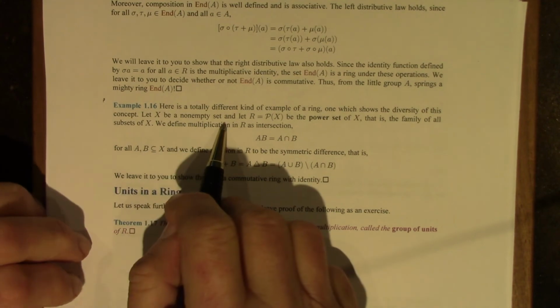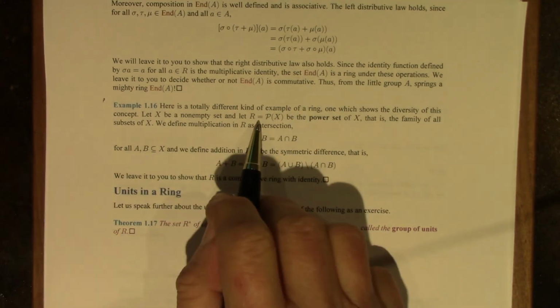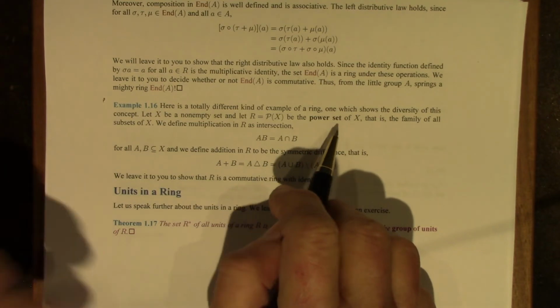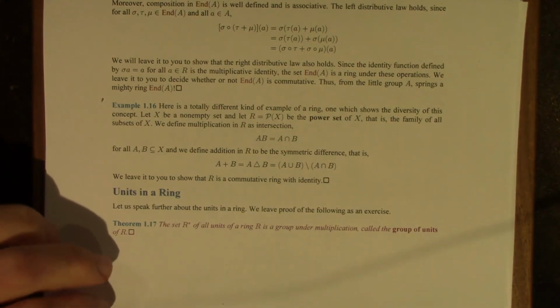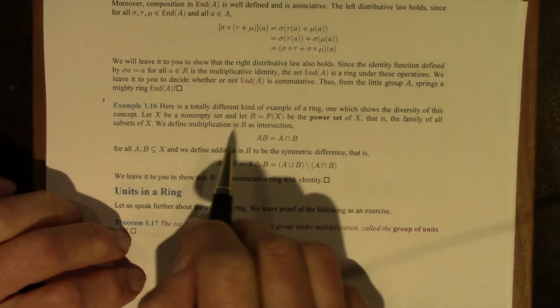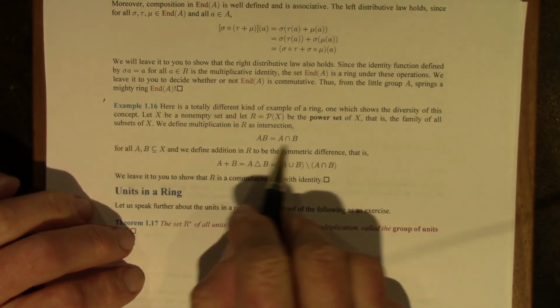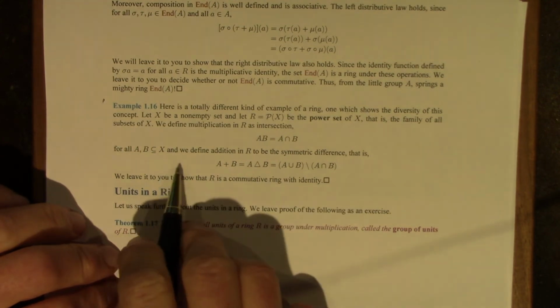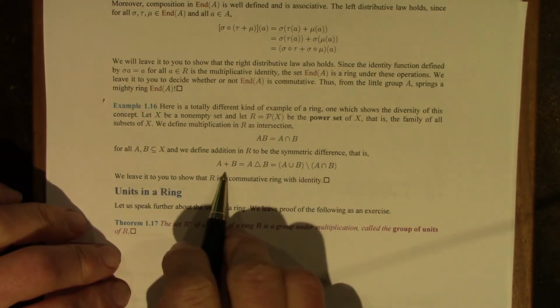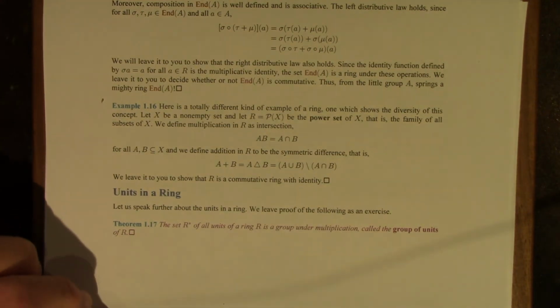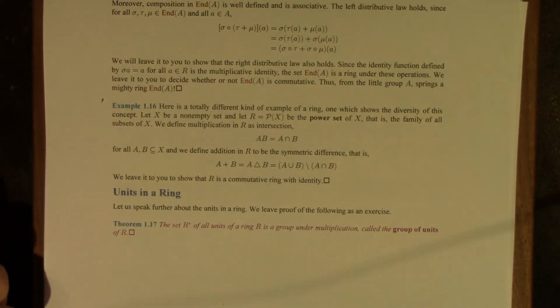Suppose X is a non-empty set, and let R be the power set of X, which is, as you know, the family of all subsets of X. We can define multiplication in R as intersection, and addition as symmetric difference. And I'll leave it to you to show that this is a commutative ring with identity.